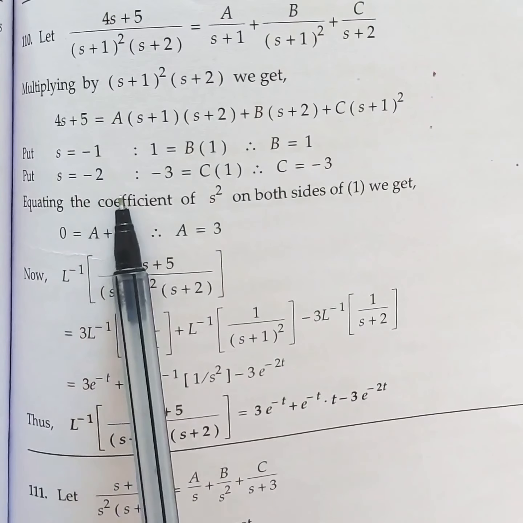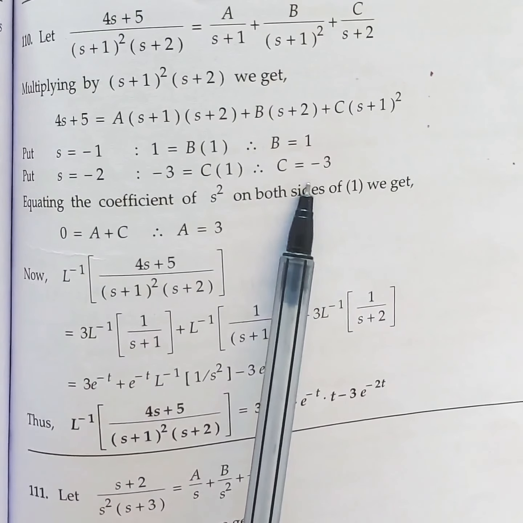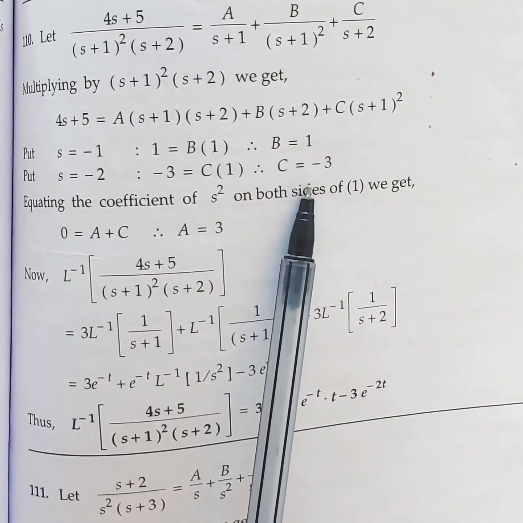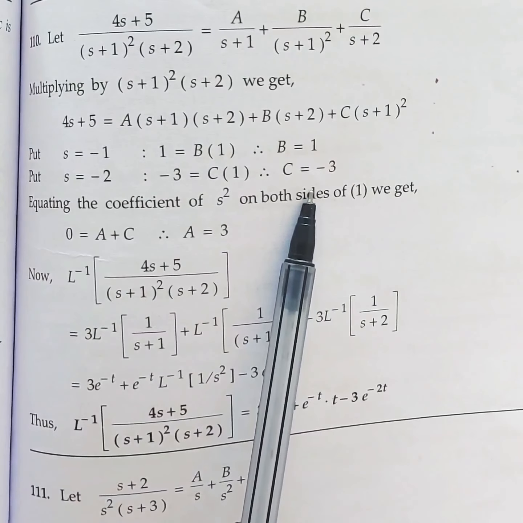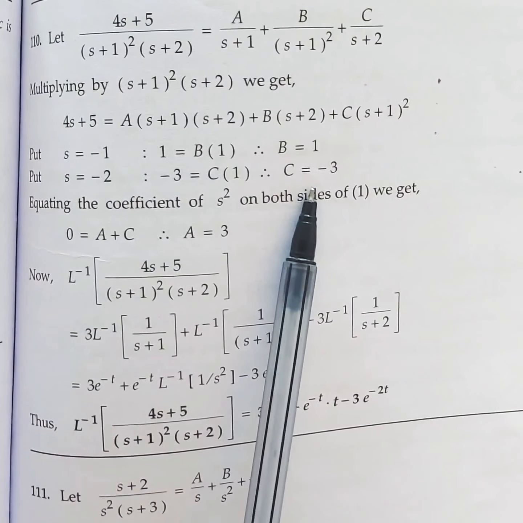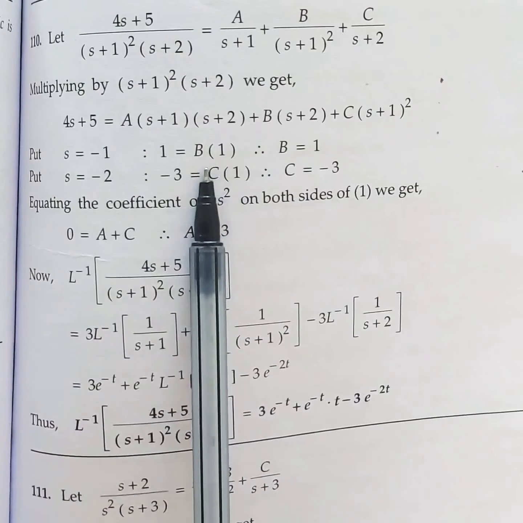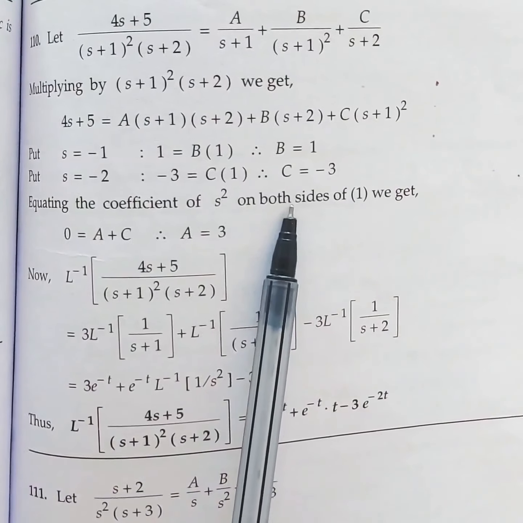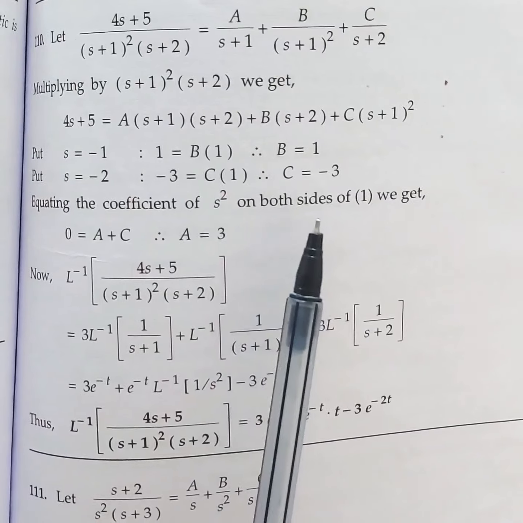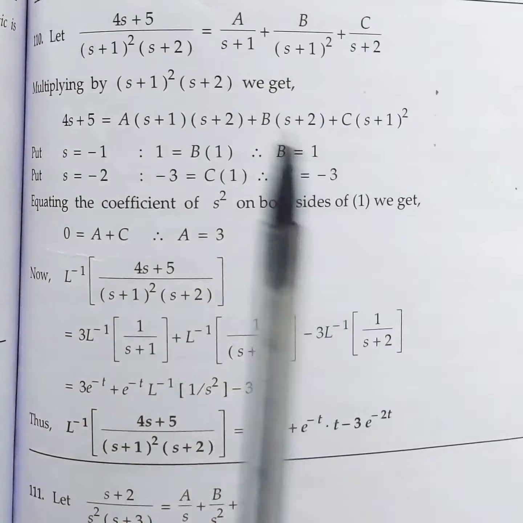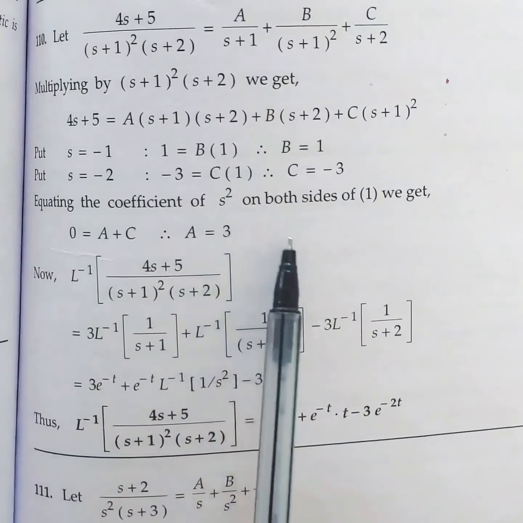Similarly, if you substitute s as minus 2, you will get c. And sometimes you can compare the coefficients also to get this desired answer. Some people will substitute s as 0 and they will get an equation, and then they will substitute the known values and they will find the unknown value. But here comparing the coefficients will give you the faster answer.